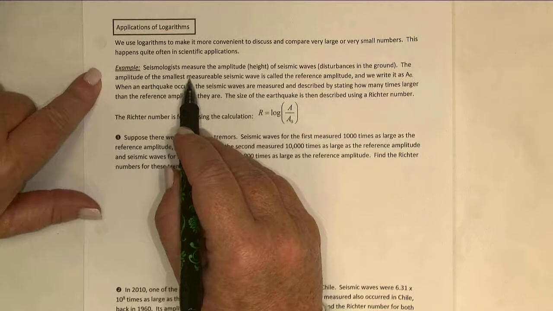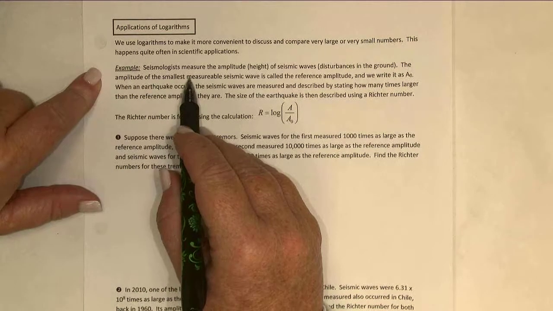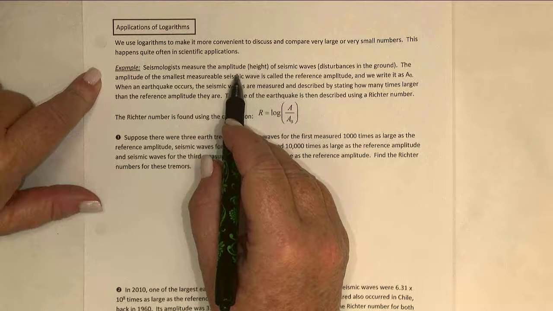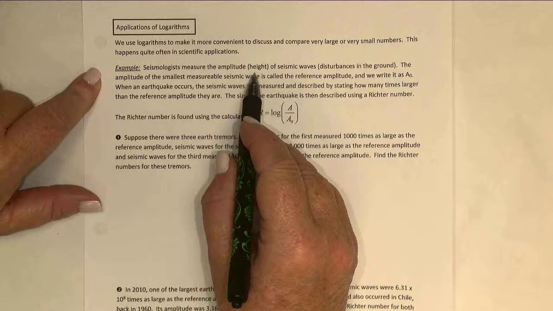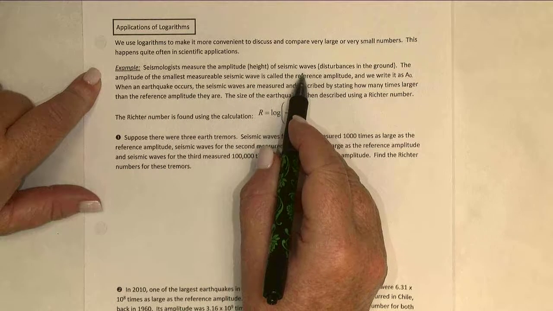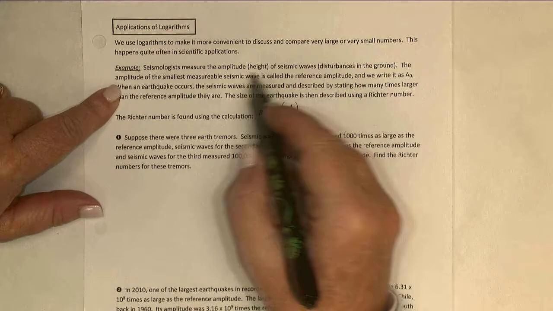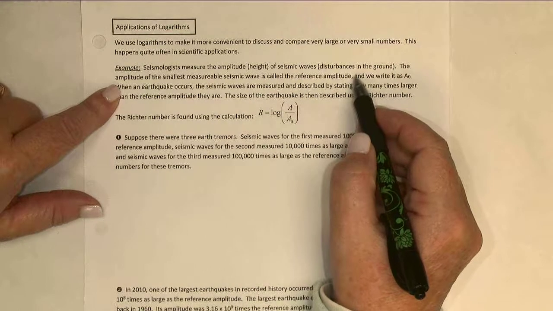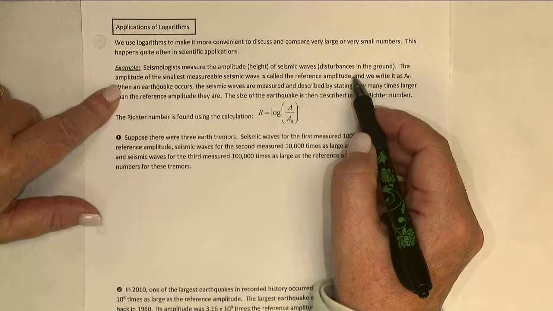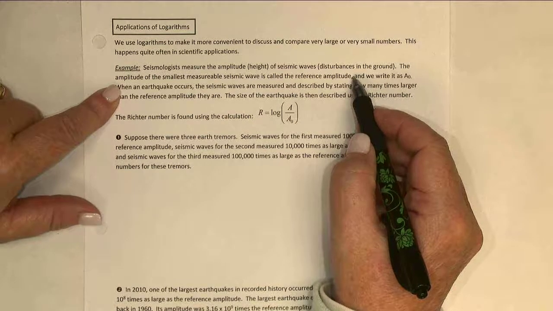Here's our first example. Seismologists measure the amplitude, or in other words, the height, of seismic waves, which are disturbances in the ground. They do this, of course, because once disturbances get big enough in the ground, we can feel them, and we call them earth tremors, or if they're large enough, earthquakes.